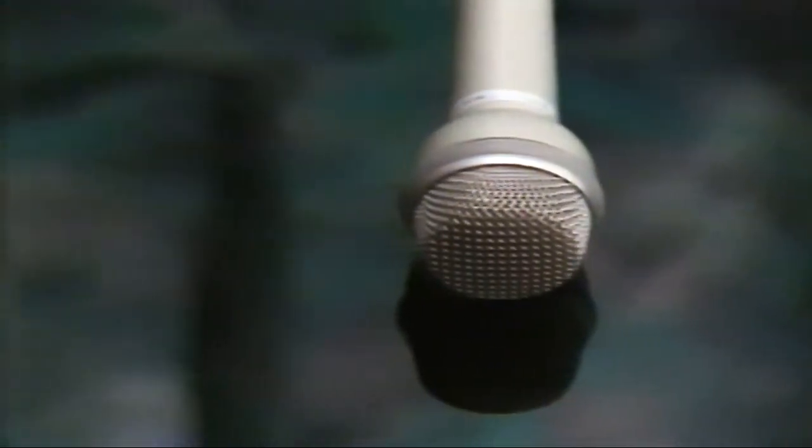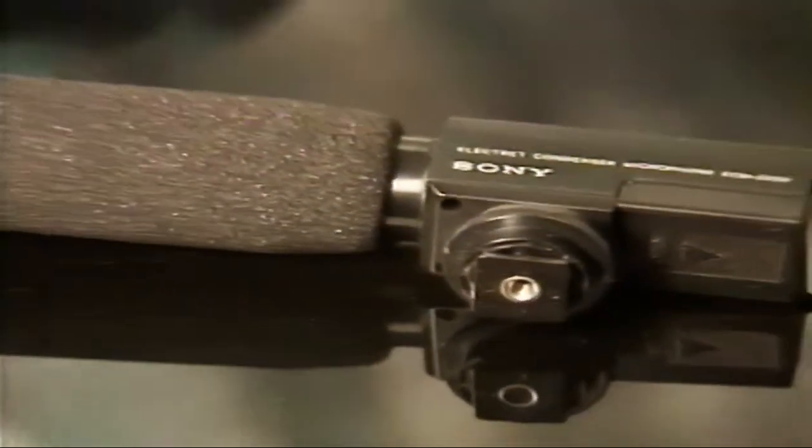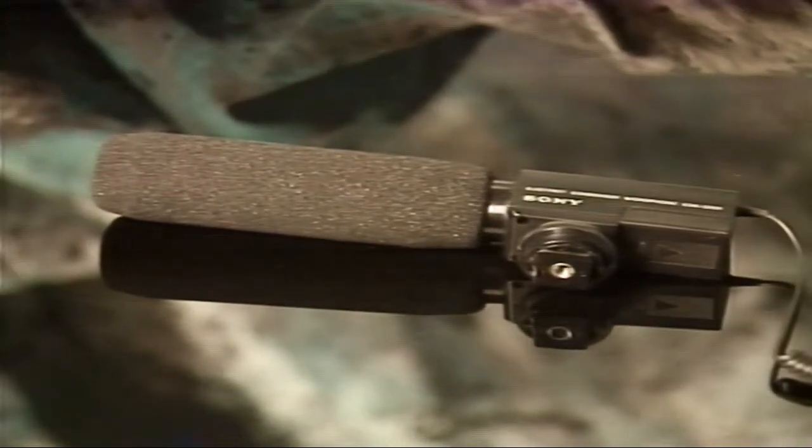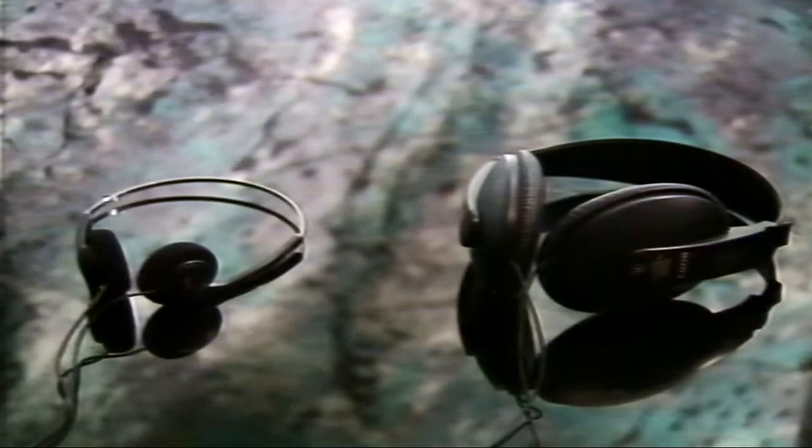There are a wide variety of handheld mics. There can be a distracting noise, though, from hand-holding movement. Good ones are designed to minimize that. You can also attach a more sensitive directional mic to your camcorder. Wherever possible, wear headphones to monitor your sound.